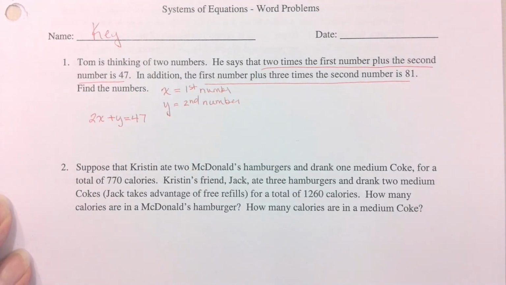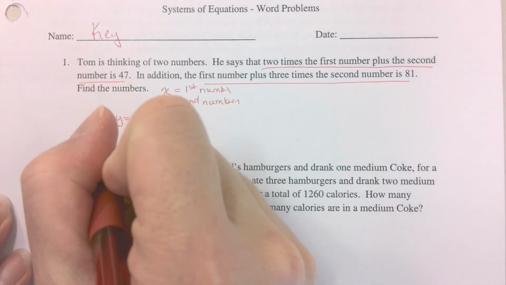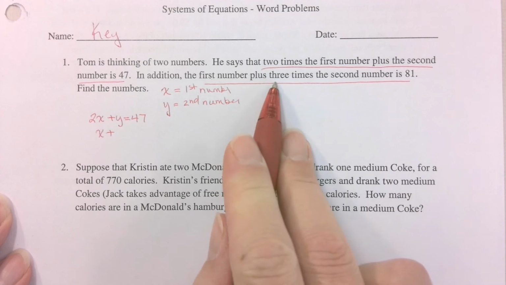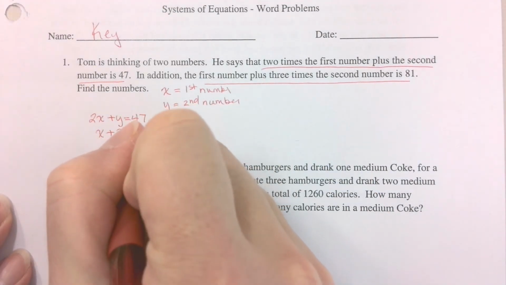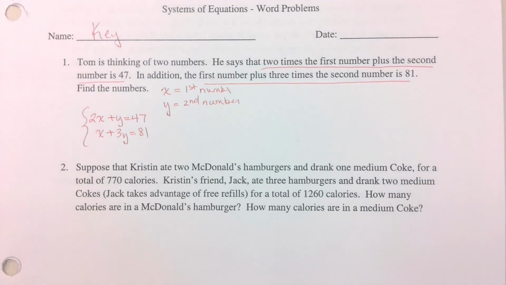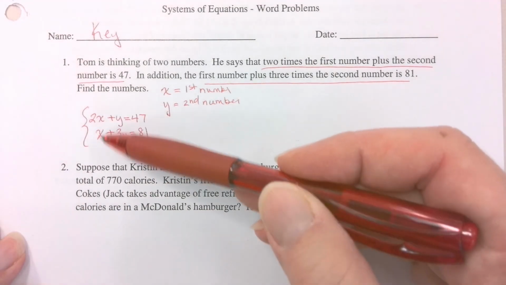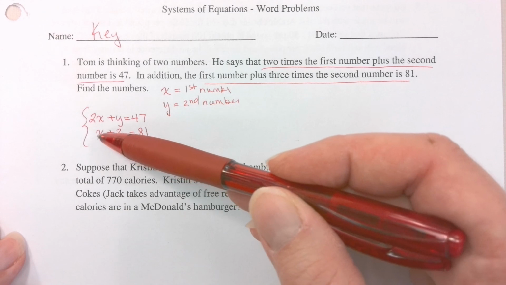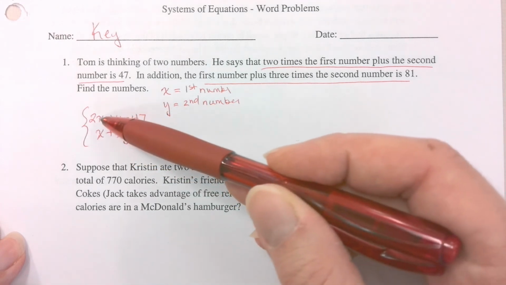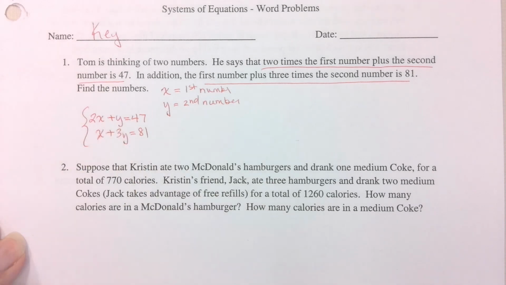The next one states that the first number plus 3 times the second number is 81. So there is my system of equations. Now, when I go to solve this, which we're not focusing on right now, you could solve it using the elimination method by multiplying this equation by -2, or this one by -3, or you could solve for one of the variables, x or y, and then substitute it in. So your choice on solving it.